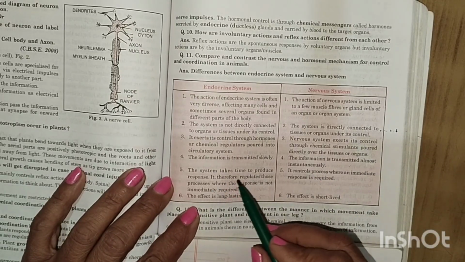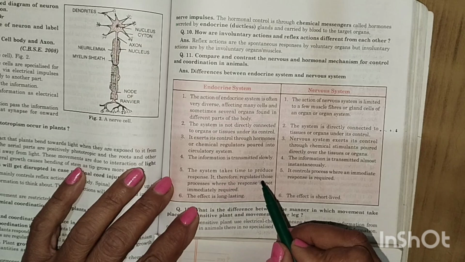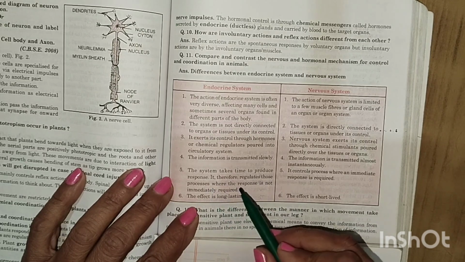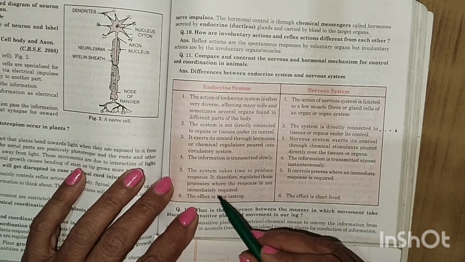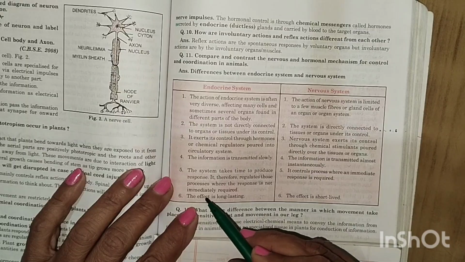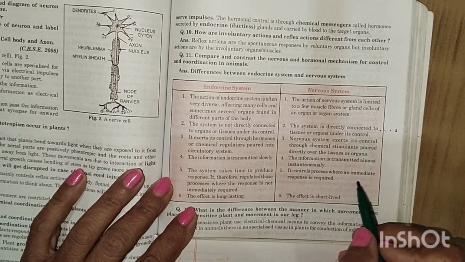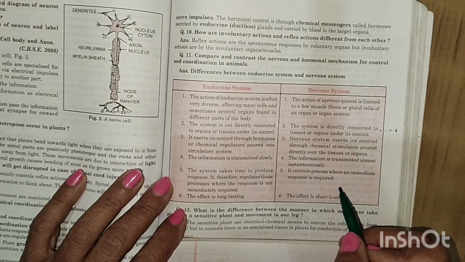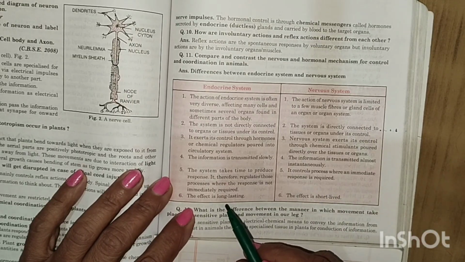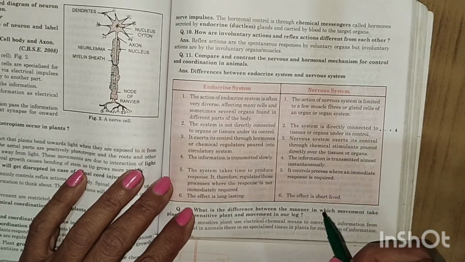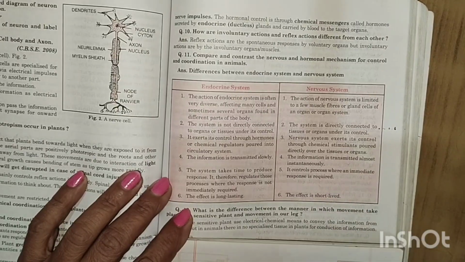Endocrine system takes time to produce response. It therefore regulates those processes where the response is not immediately required. The nervous system controls processes where an immediate response is required. In the endocrine system the effect is long lasting, but in the nervous system effect is short lived.